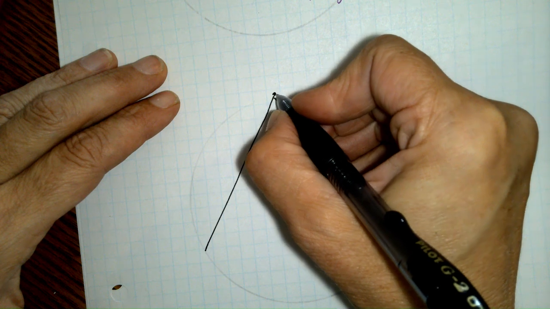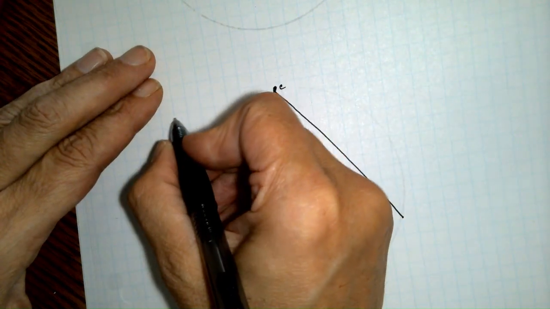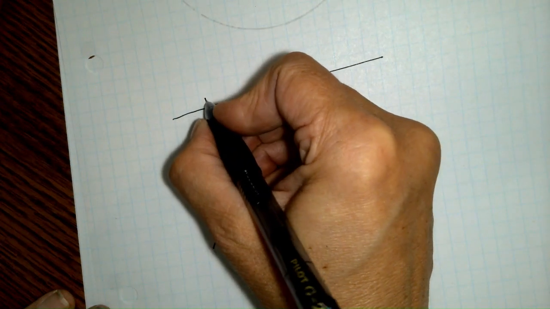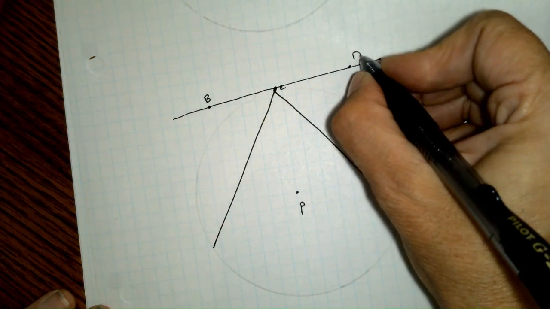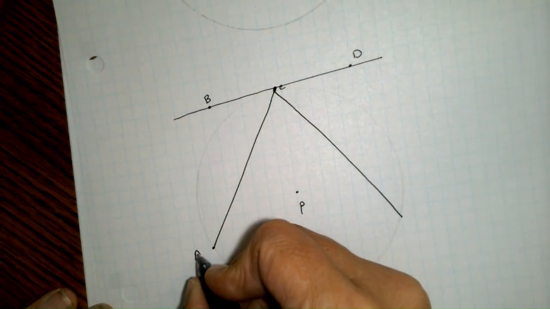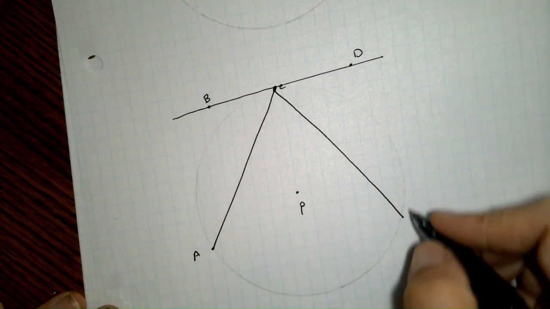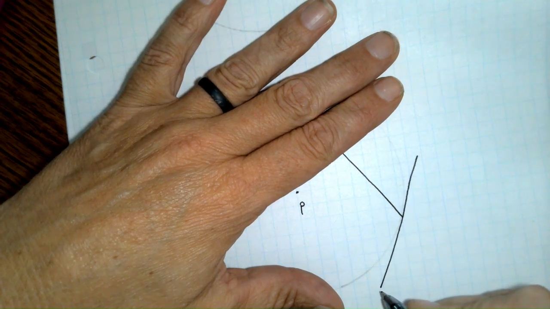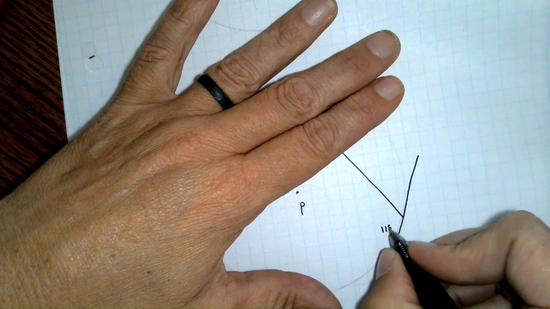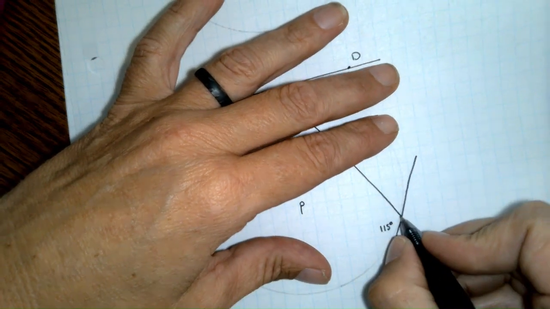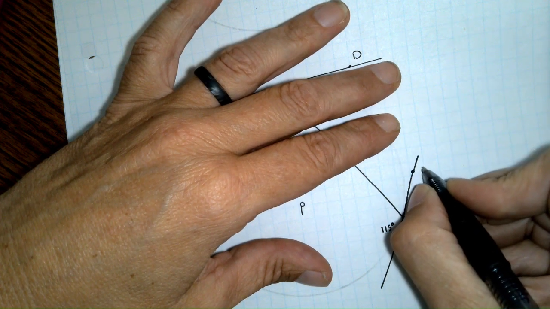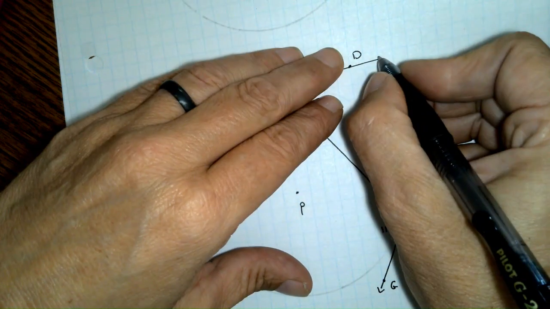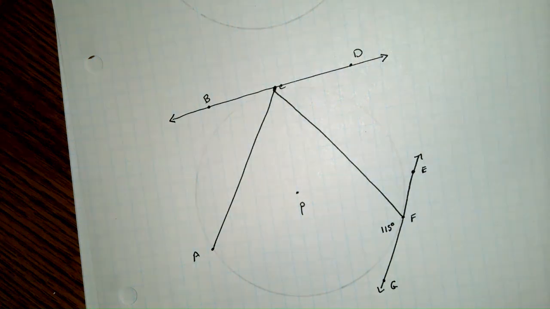We'll call this point C. And then we're going to draw a tangent line through point C. B, D, A. And get another tangent line going over here. 115 degrees right there. We're going to call this F, this E, and this G. And the tangent lines are going to keep going. They're not just segments.